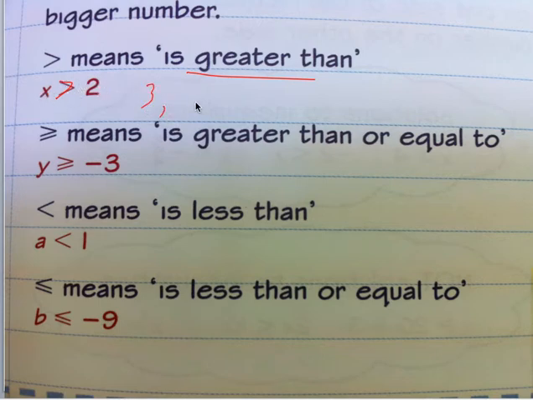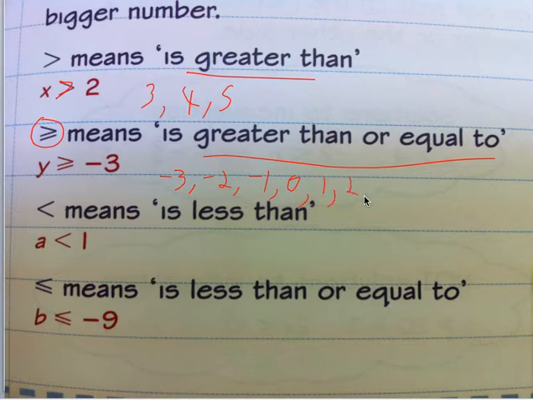So for example, the answer could be 3, it could be 4, it could be 5, because all of these numbers are greater than 2. Now this symbol here means is greater than or equal to. So again, for this value of y, we're looking for numbers that are greater than or equal to minus 3. So it could be minus 3 because y could be equal to minus 3. But it also could be greater than minus 3. Numbers that are greater than minus 3 are minus 2, minus 1, 0, 1, 2, 3, 4, etc.